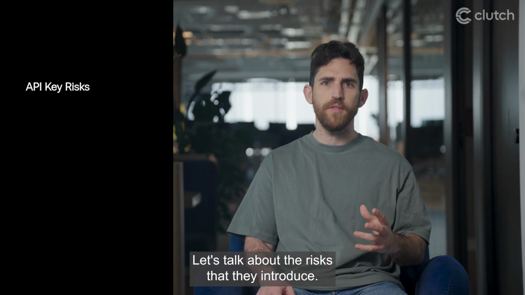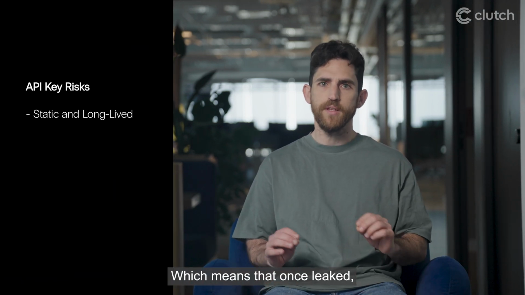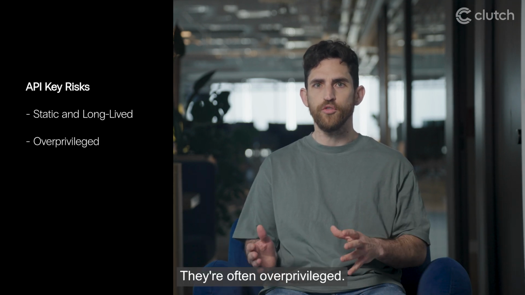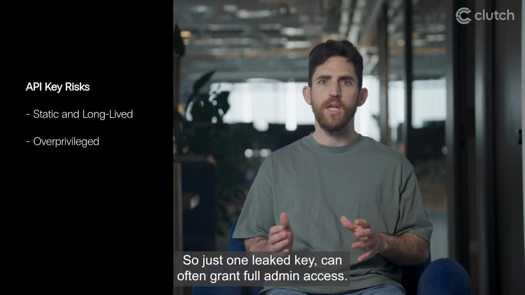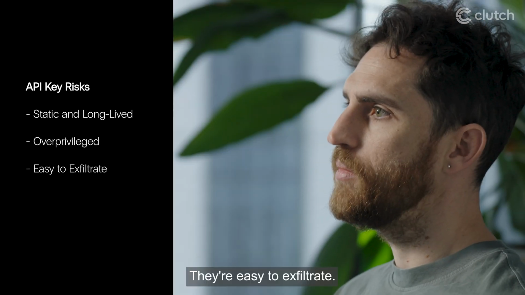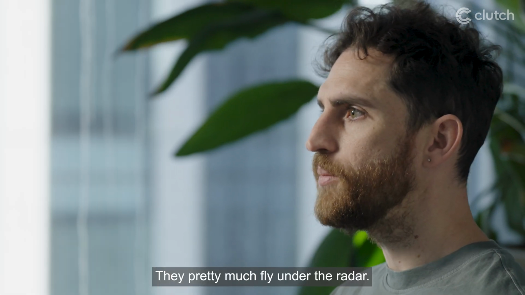Let's talk about the risks that they introduce. They're static and long-lived, which means that once leaked, they're valid until manually revoked. They're often overprivileged, so just one leaked key can often grant full admin access. They're easy to exfiltrate. No login screens, no MFA, they pretty much fly under the radar.